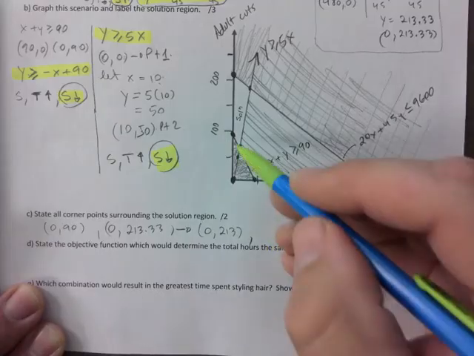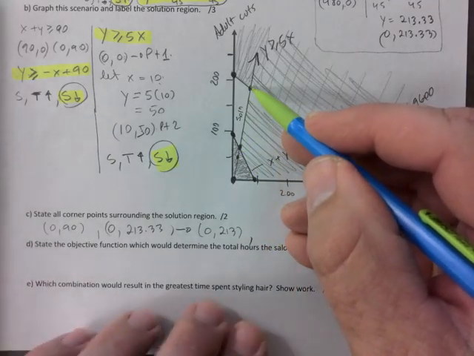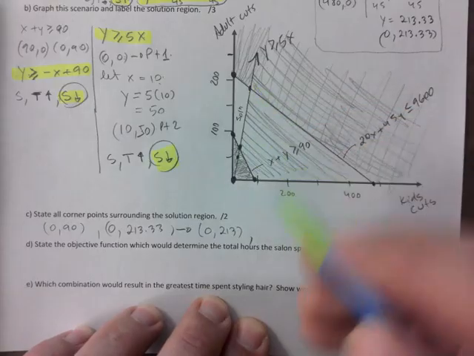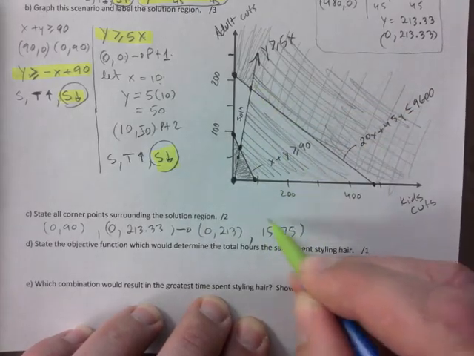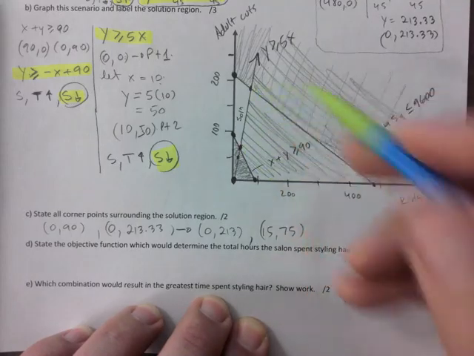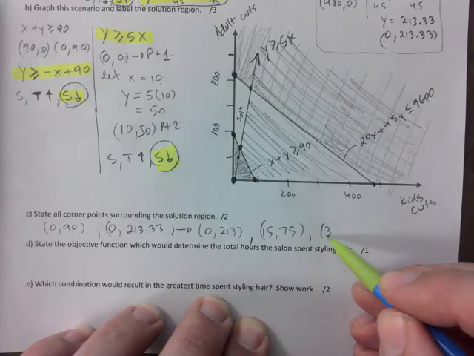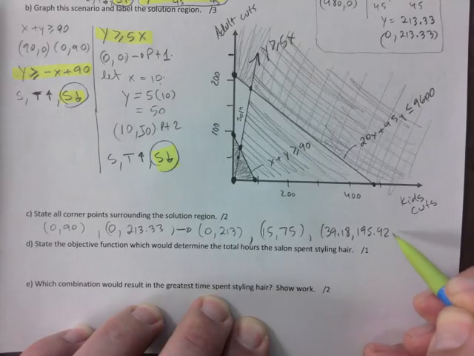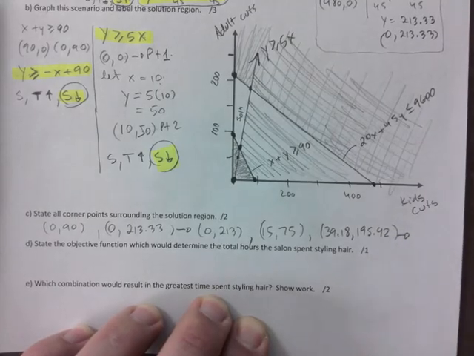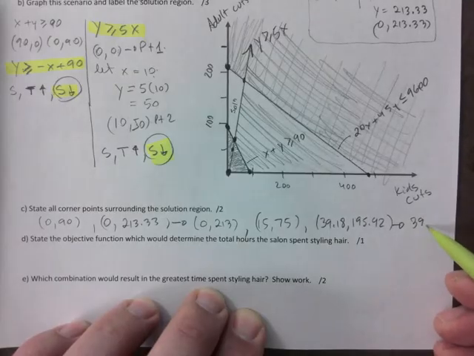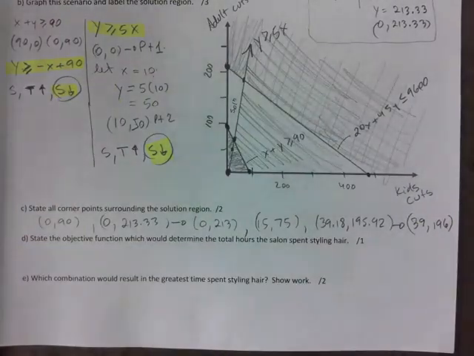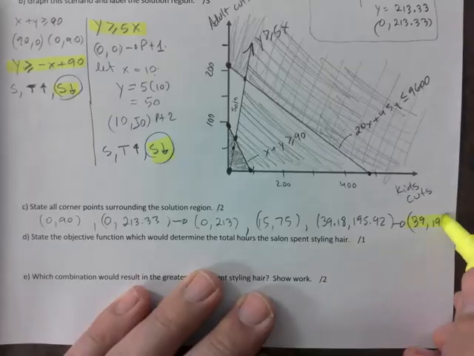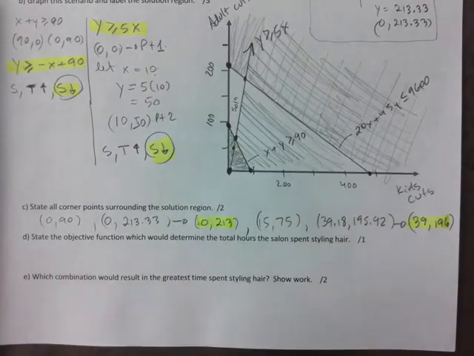Comma. These two, I'm just going to tell you what they are because of time. This one is (15, 75). This one right here. And that one is (39.18, 195.92). That rounds as well. So that would be (39, 196). I'm going to highlight that part that I did round it, and same here, right? So those are the 2 I needed my calculator for to get them.